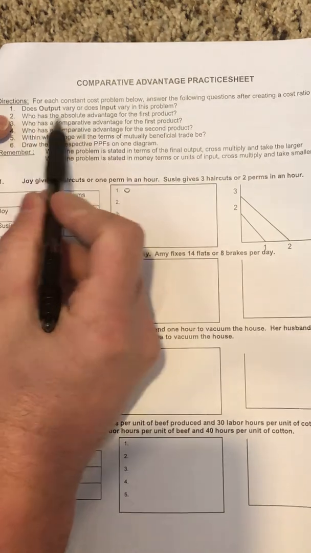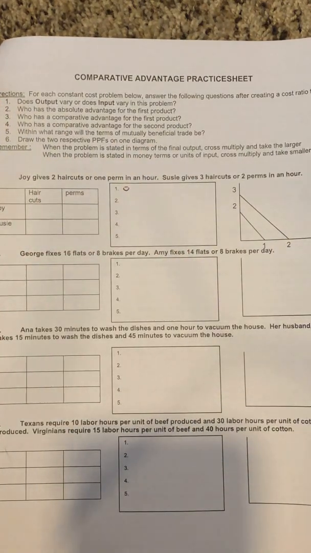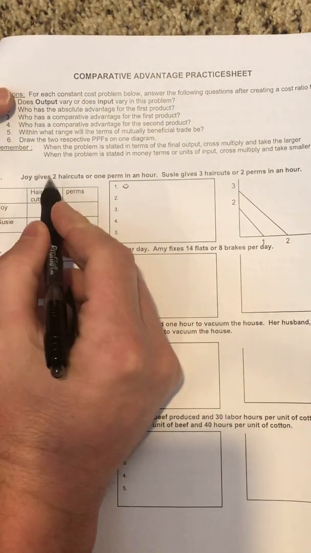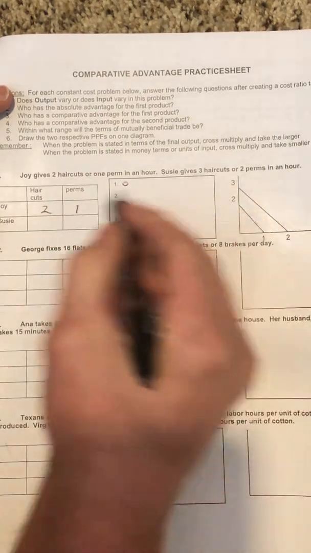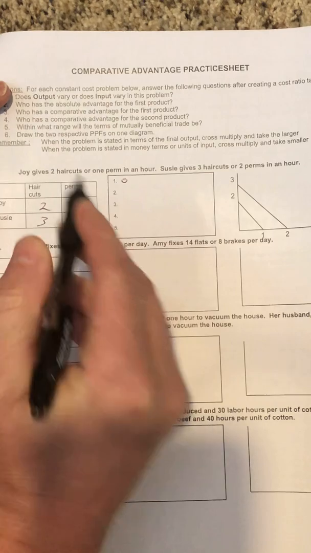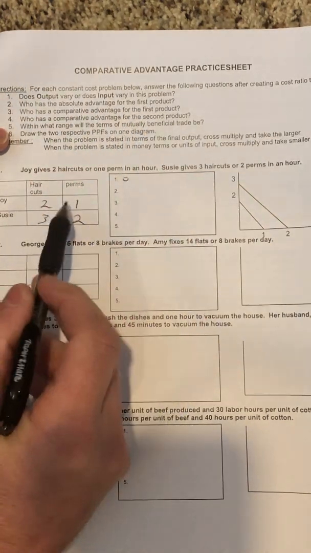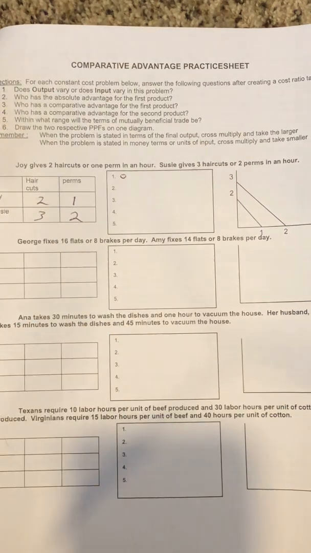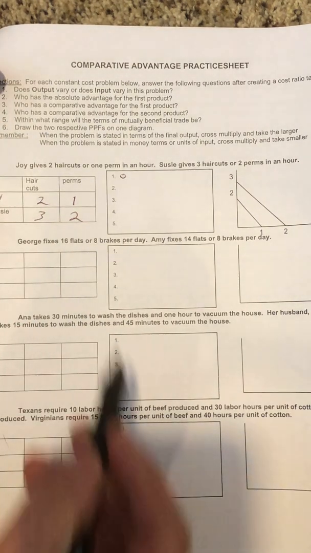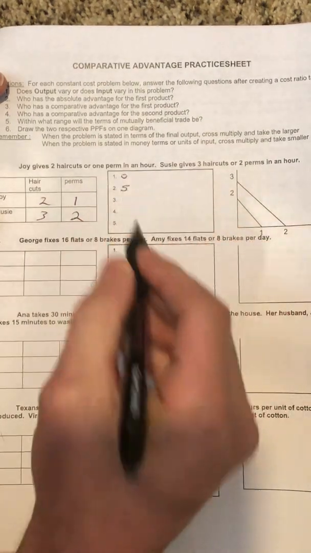Second question, who has absolute advantage? So I want to fill out this chart right here. Joy gives 2 haircuts, 1 perm. Susie gives 3 haircuts, 2 perms. So who has the absolute advantage in the first product? The first product is haircuts. Joy can do 2, Susie can do 3. Remember, absolute is just whoever can do the most. So Susie would, with 3.